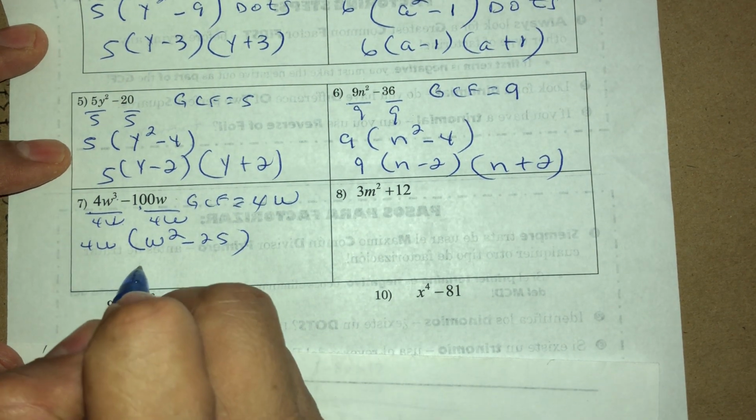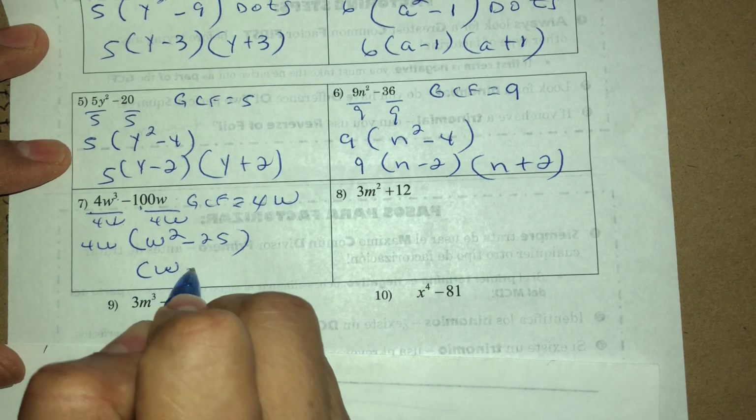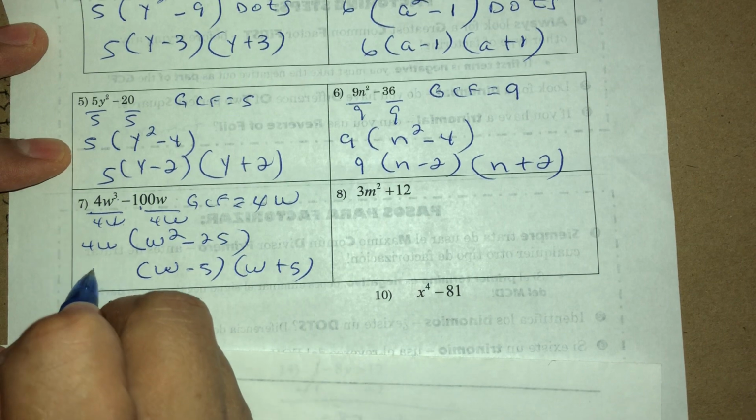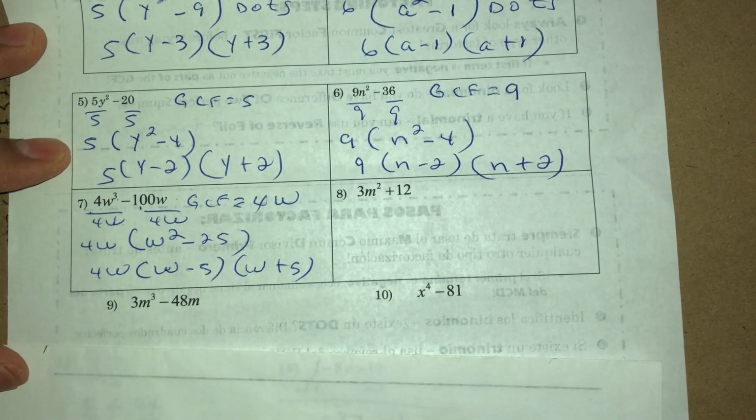Okay? So this is the difference of squares. So it's going to be w minus 5 and w plus 5. Bring down the first w, and that should be your answer.